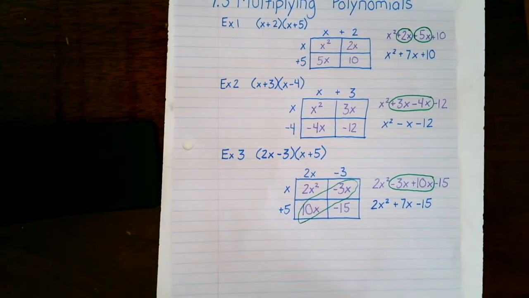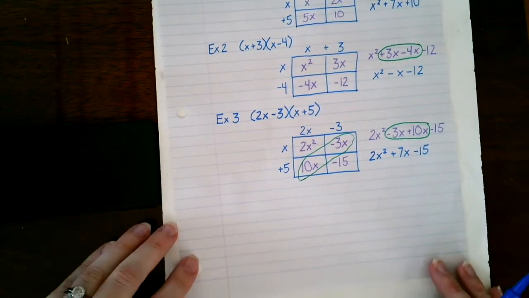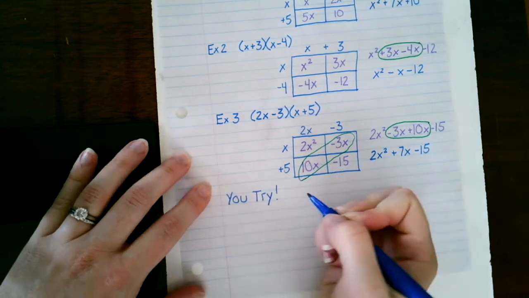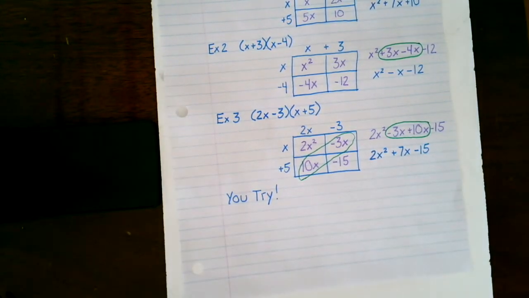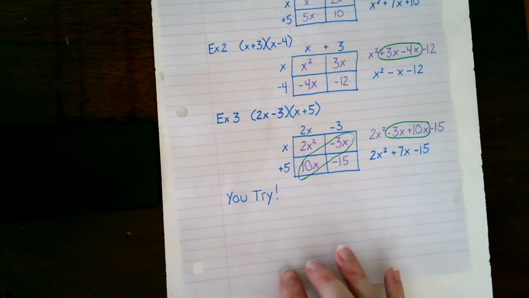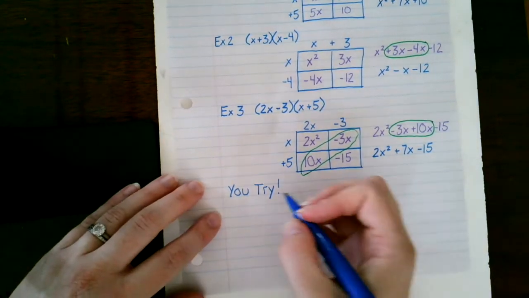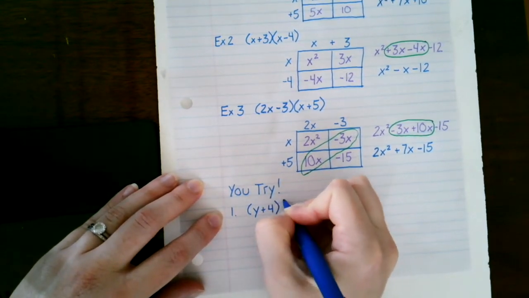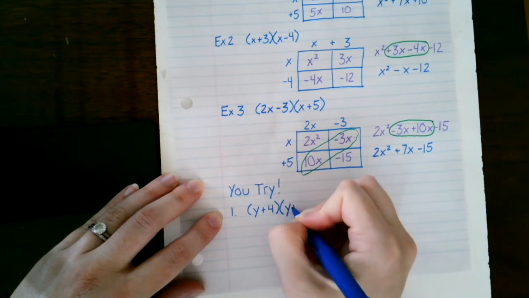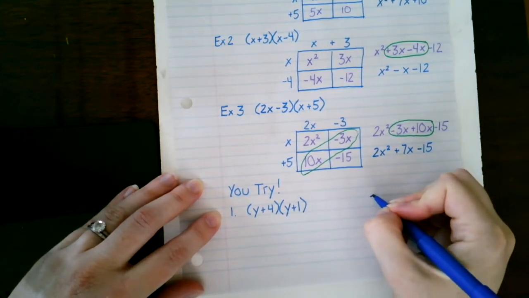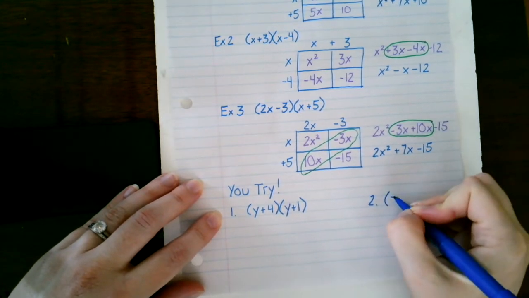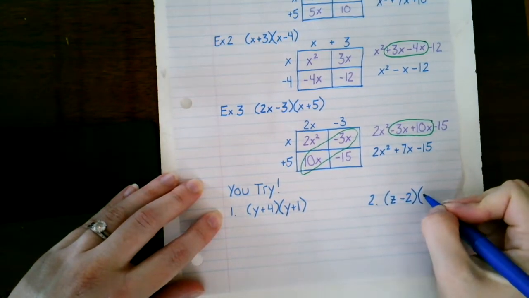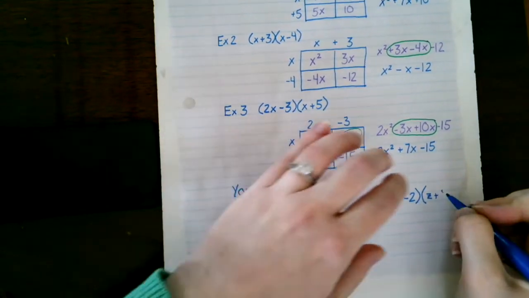Okay, I'm going to give some to you to try. So this is the you try section of our notes. And I'm going to give you 4 to try on your own, and then I'll share the answers. So let's do y plus 4 times y plus 1. Okay, another one to try is z minus 2 times z plus 6.